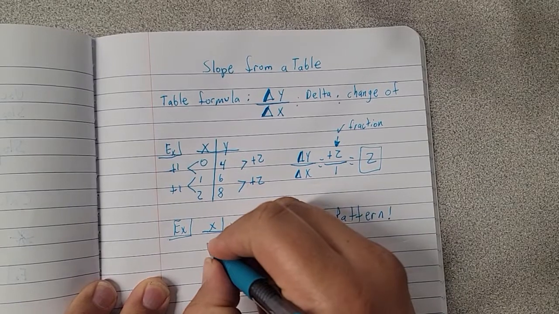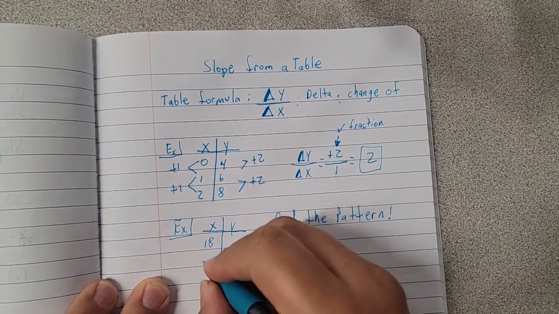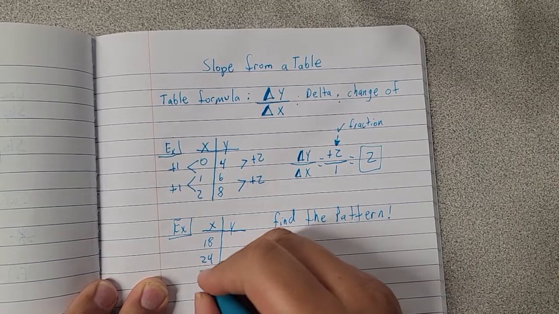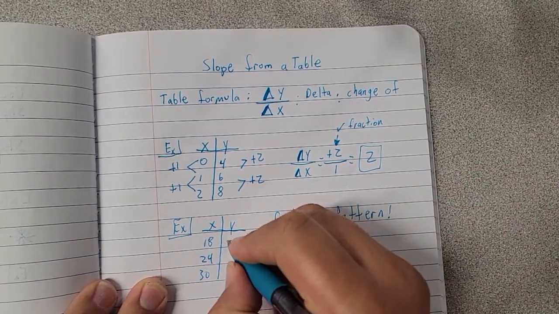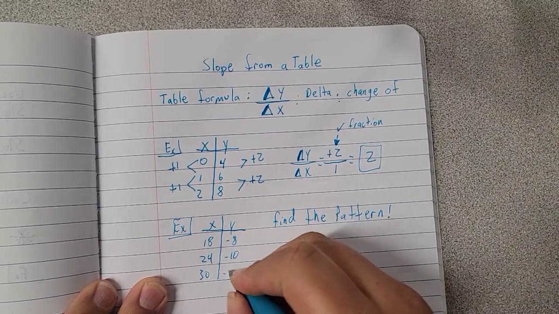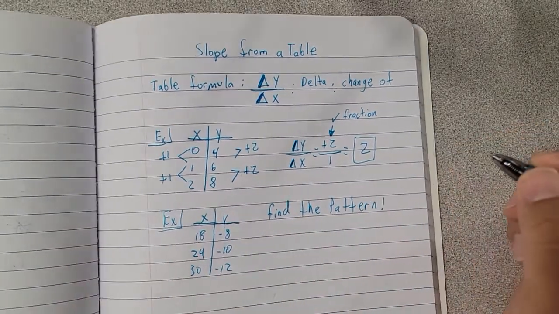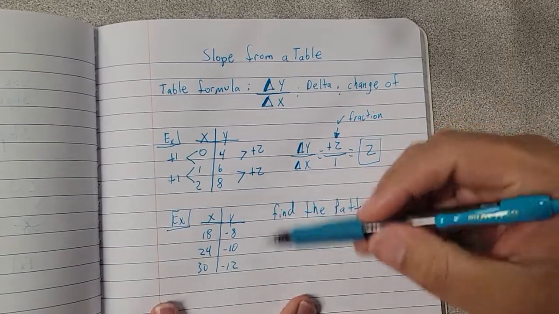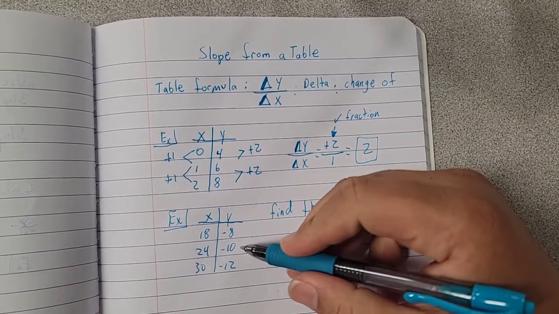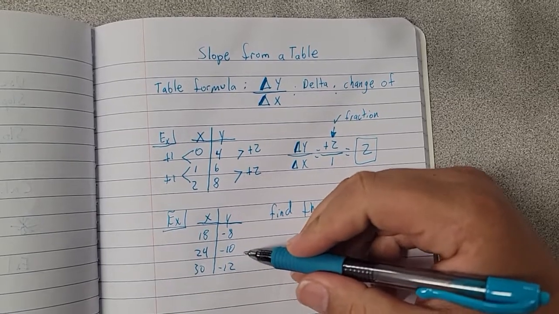Let's say we got something like 18, 24, 30, and -8, -10, -12. This is one of the harder patterns, because how is something going from -8 to -10?